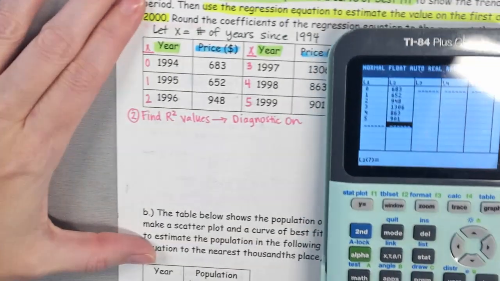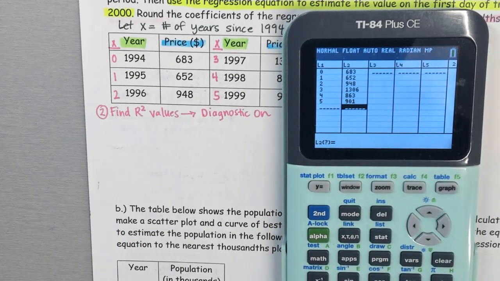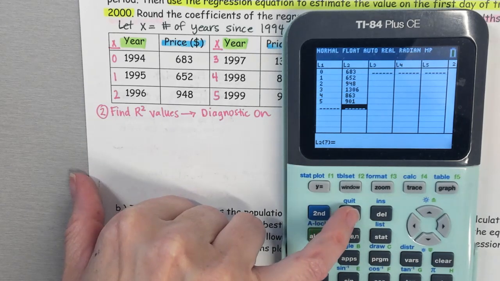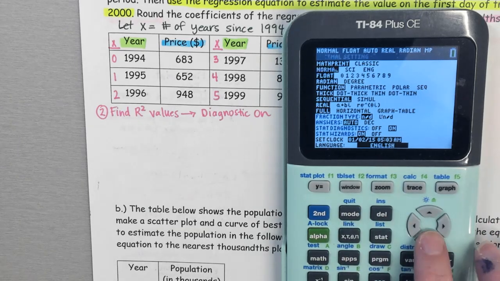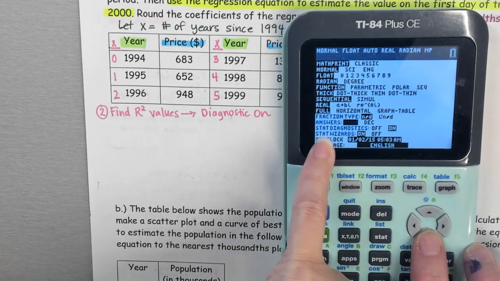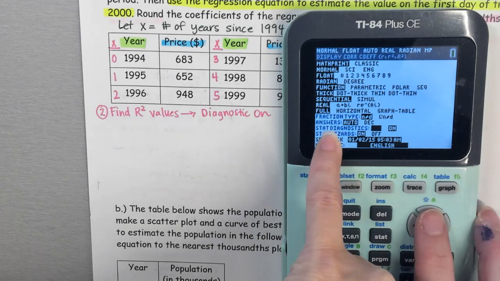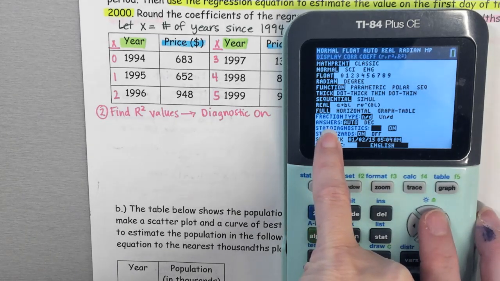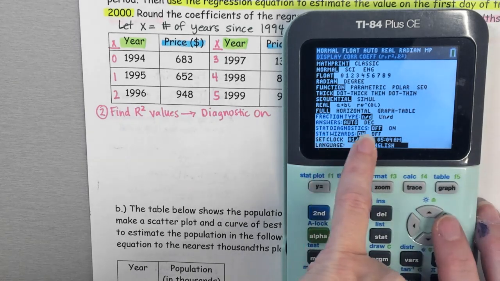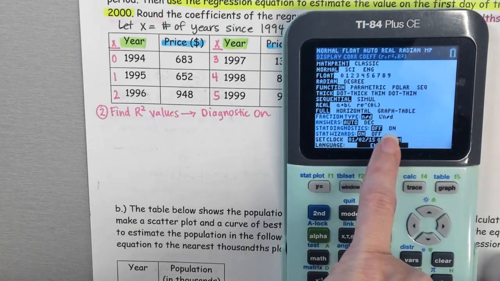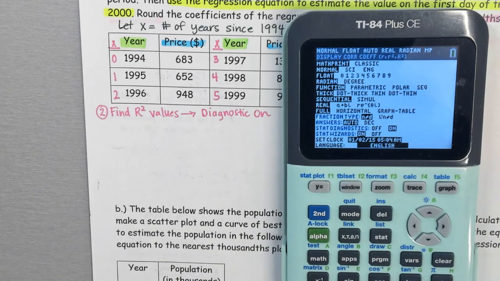If you have a calculator that is similar to mine, press the mode button right here. If you go down to where it says stat diagnostics, it's towards the bottom. Yours probably is already selected to off. So we're just going to highlight on. And easy peasy lemon squeezy. That's it for that.